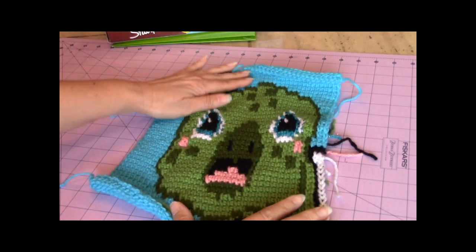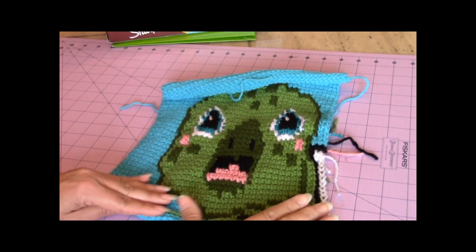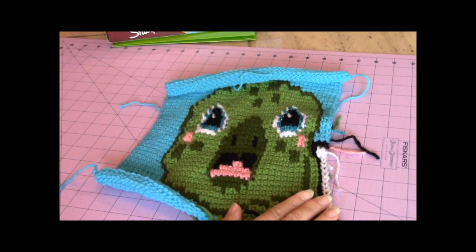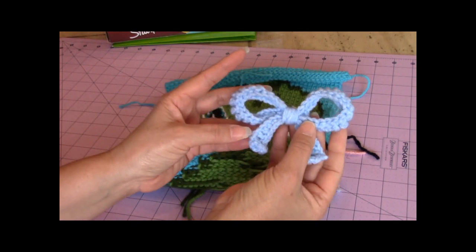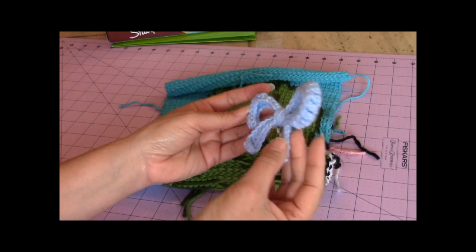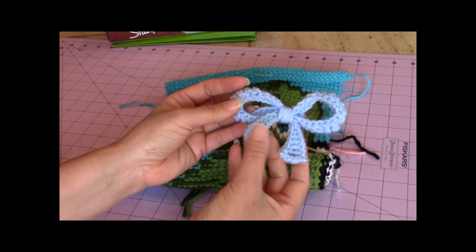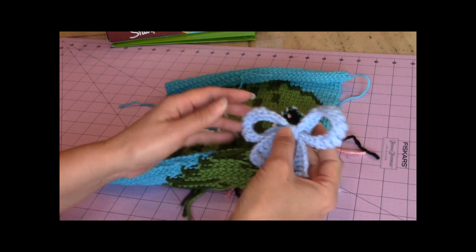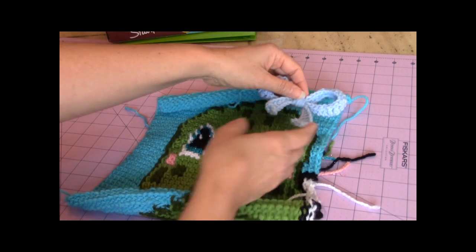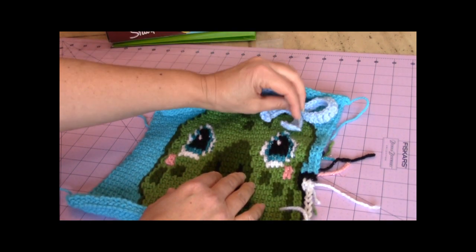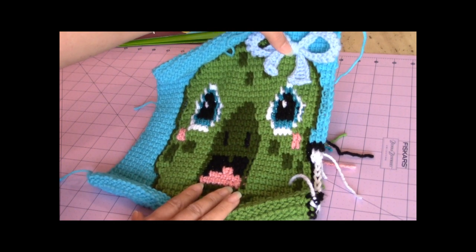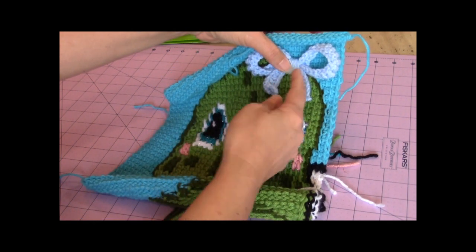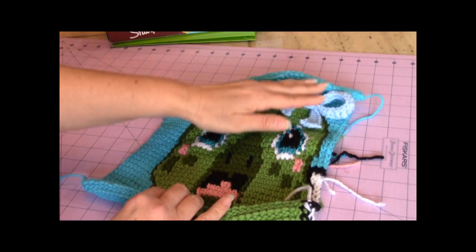So for my turtle, I'm actually very thrilled with how the face looks. I think it's just really adorable. But I also had this extra bow, and I have a separate video tutorial where I show how I make this bow. I'm really happy with how they turned out. But I had an extra one, and so I thought it would look really adorable if I just sew it in place on my turtle. Look how cute that is. So I'm going to take the same colored yarn and just kind of sew it in place on my turtle.